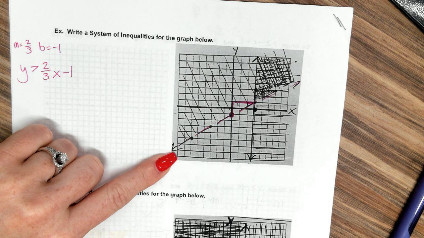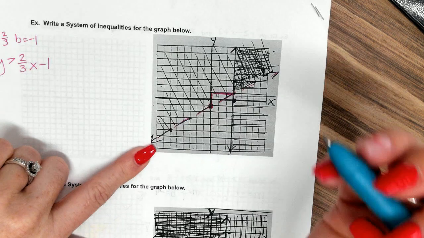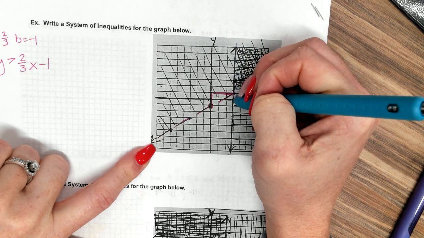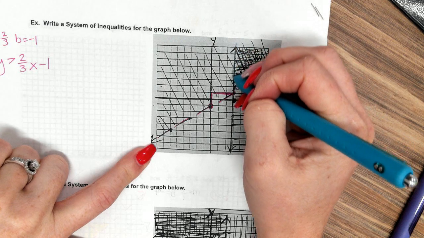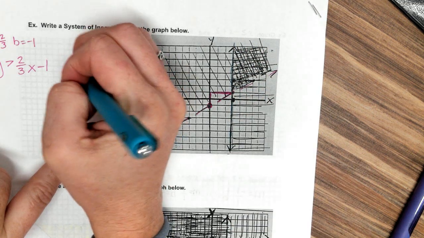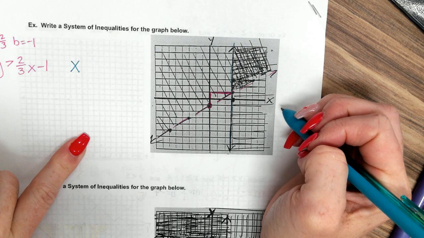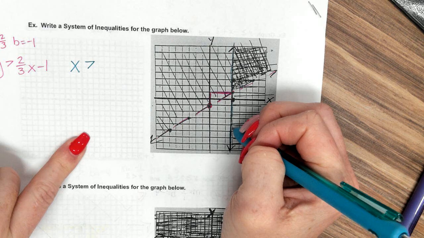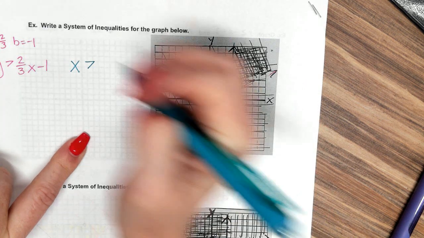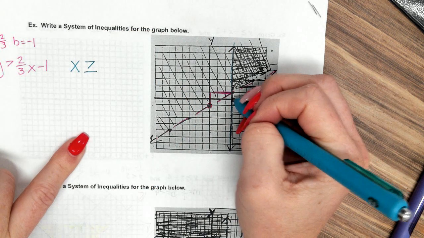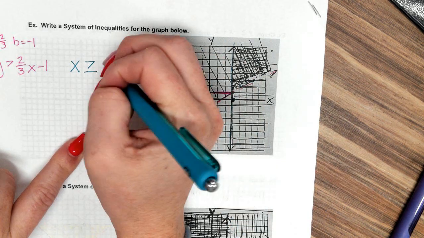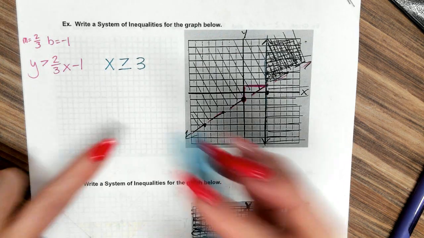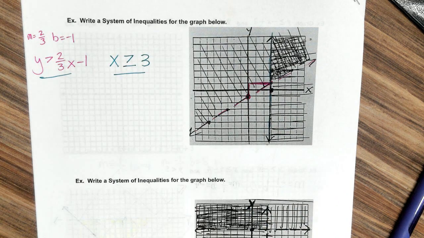Are y'all with me? Now I'm going to go do this one. Right here. Everybody see it? What axis is that passing through? So it's going to be x is, it's shaded to the right, so greater. Is it a solid line or dashed? Solid, so or equal to. And what number am I at on the x-axis? 3. Do y'all see any other lines? No. So there you go. There's your system of inequalities.